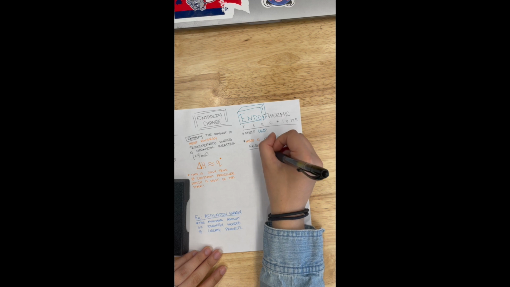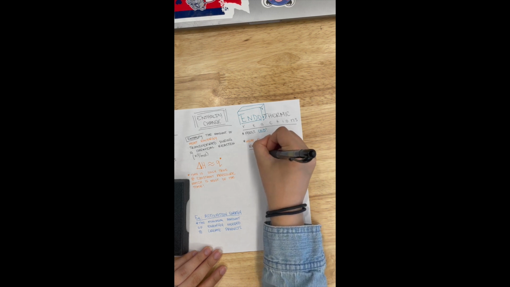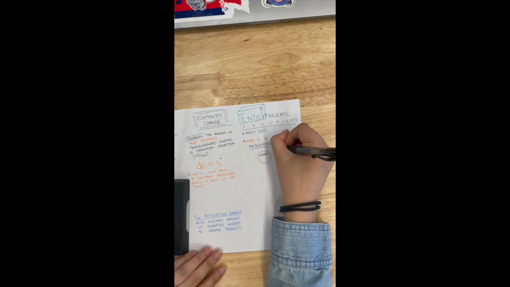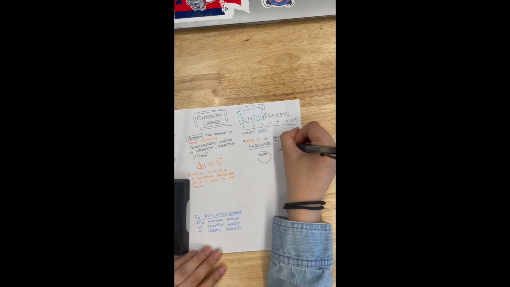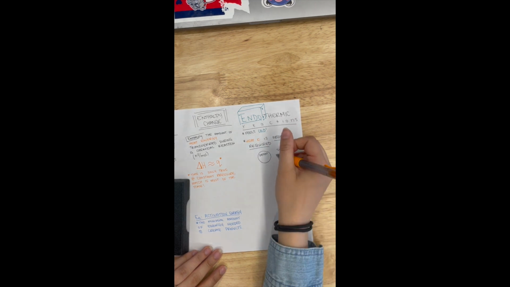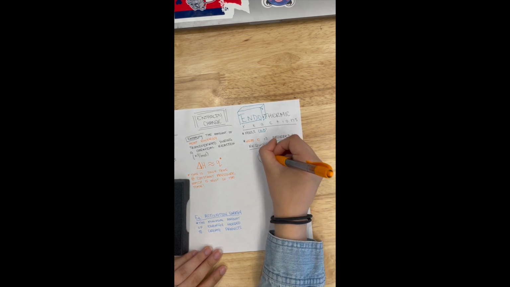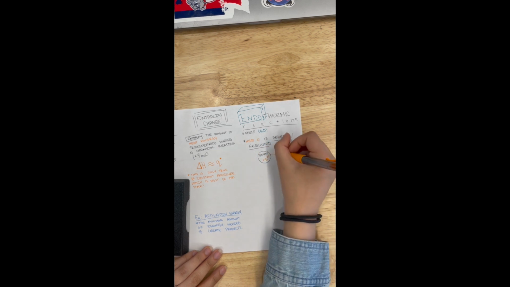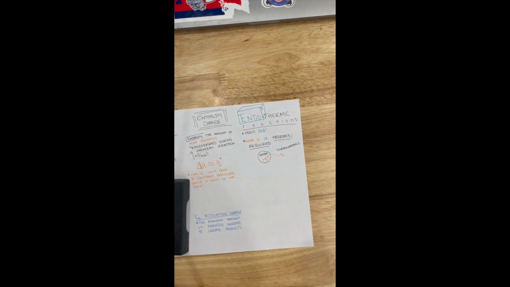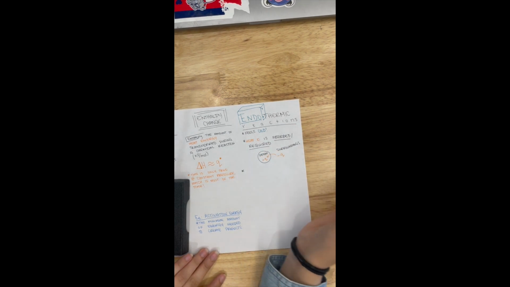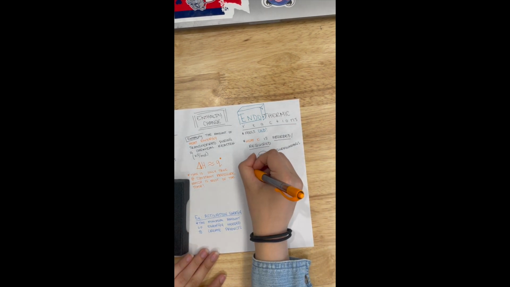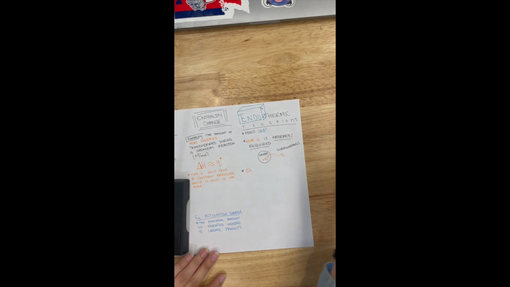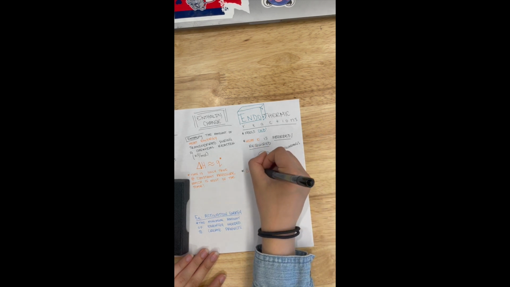So, if we drew our system and surroundings again, if energy is flowing in, that means that this is going to be a positive Q value, and our surroundings is going to be a negative Q value.